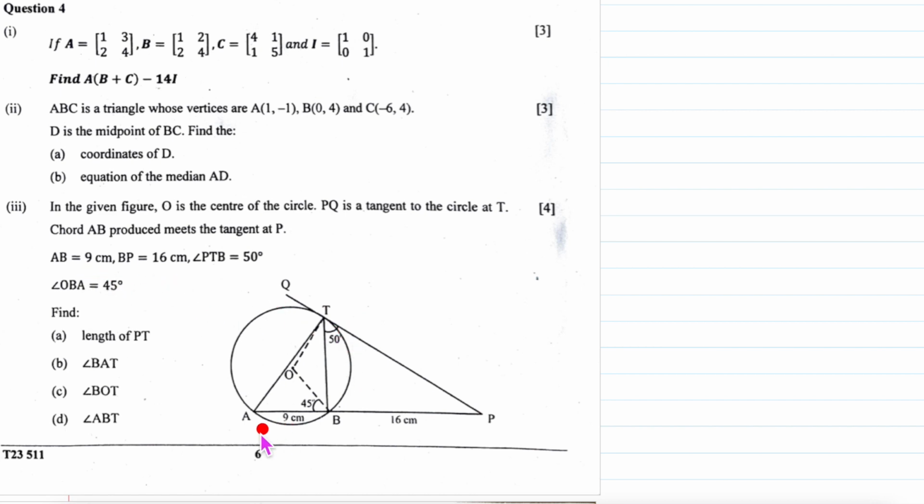AB is given as 9. BP is given as 16 centimeter, and angle PTB is given as 50. Angle OBA is this one, which is 45, and we have to find the length of PT, that is this. Then angle BAT, that is this one. Then angle BOT, that is this one, and angle ABT, that is this one.